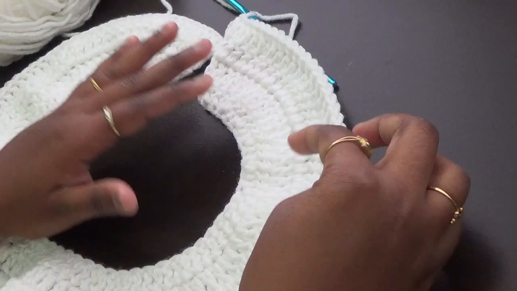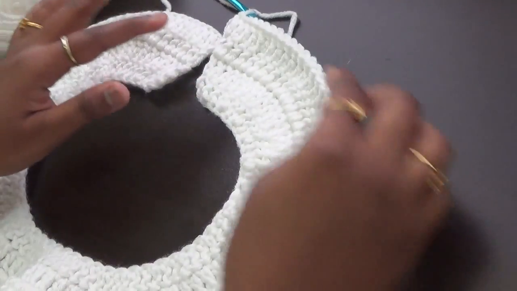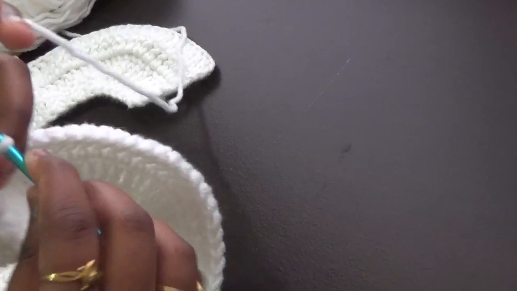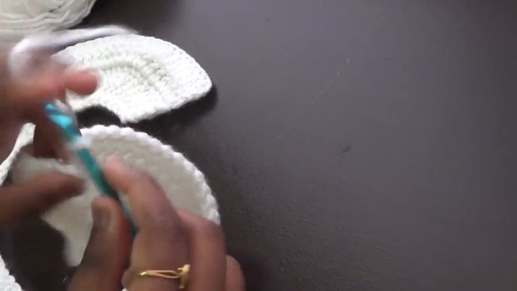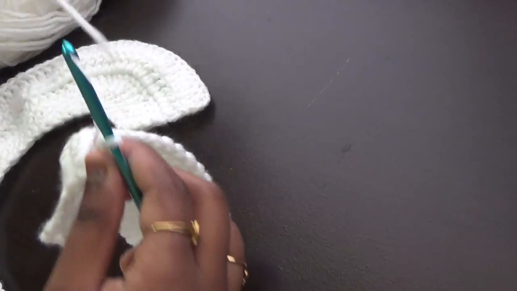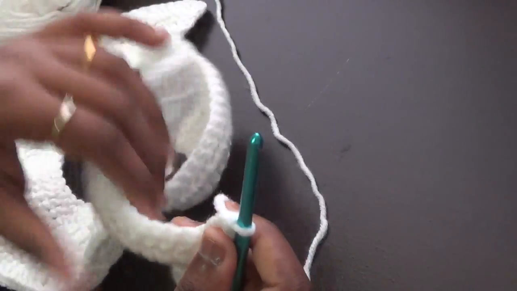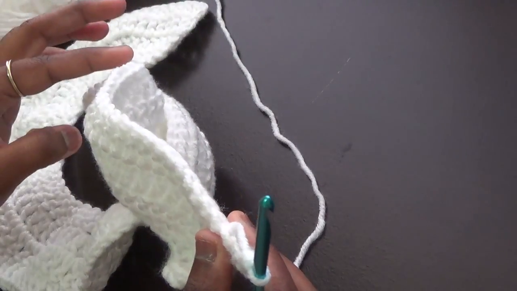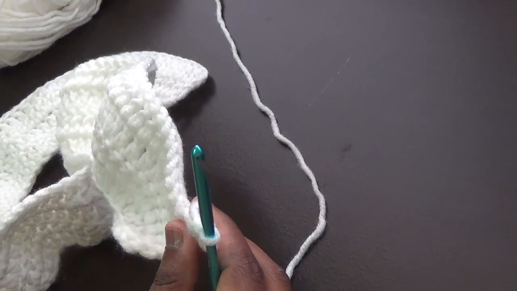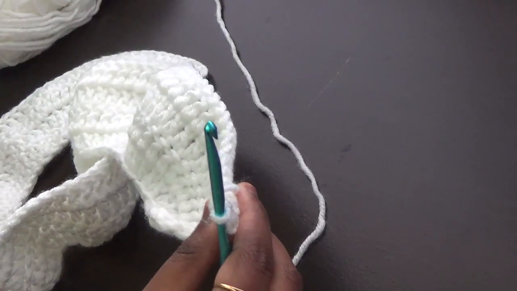I have done increase after every 12 stitches, right? So next round again chain 3, do your first double crochet in here, then do 20 stitches and increase in the next stitch. Okay, the next 2 rounds will be like that only.